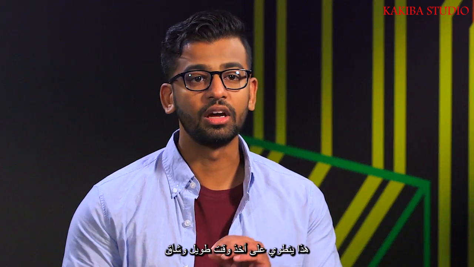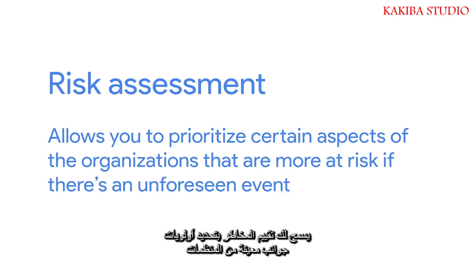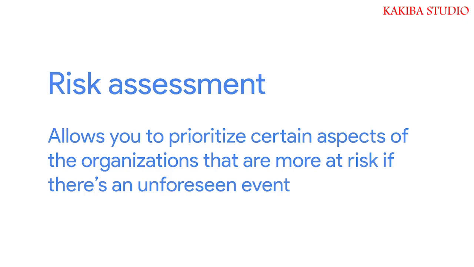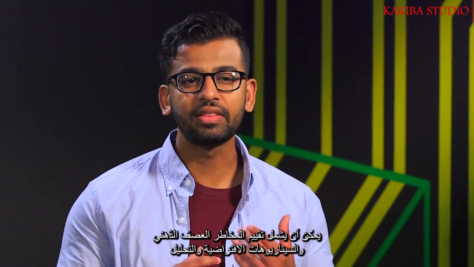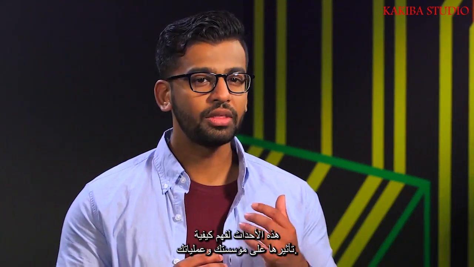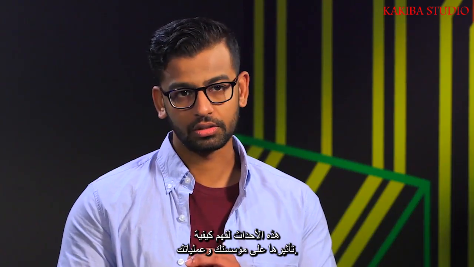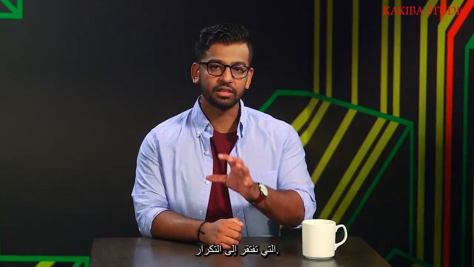This involves taking a long, hard look at the operations and characteristics of your teams. A risk assessment allows you to prioritize certain aspects of the organization that are more at risk if there's an unforeseen event. Risk assessment can involve brainstorming hypothetical scenarios and analyzing these events to understand how they'd impact the organization and operations. When you look into preventive measures, pay attention to systems that lack redundancy.